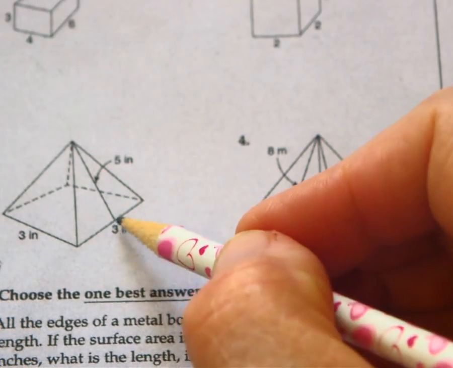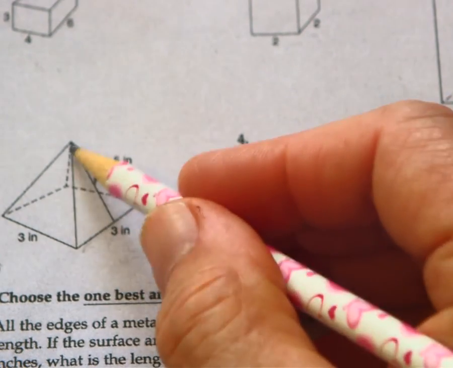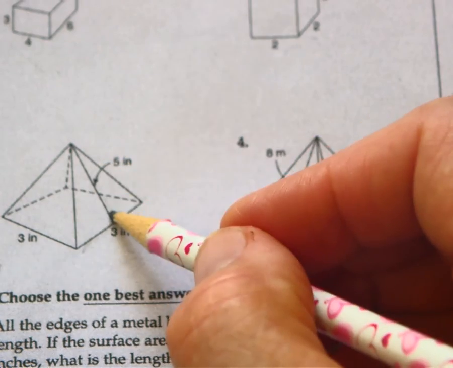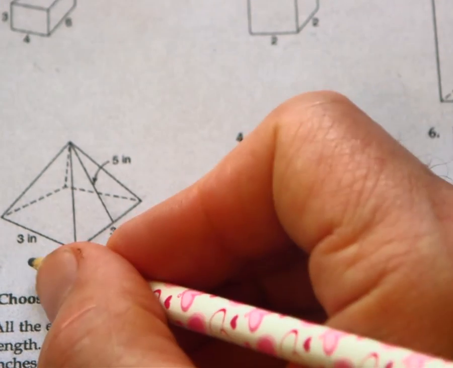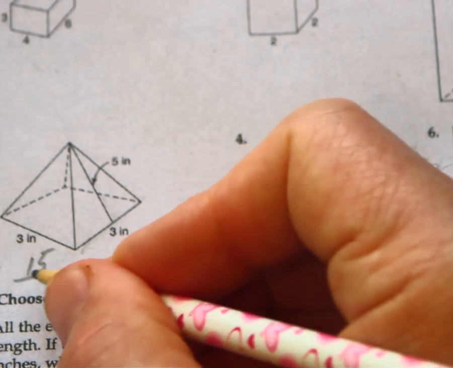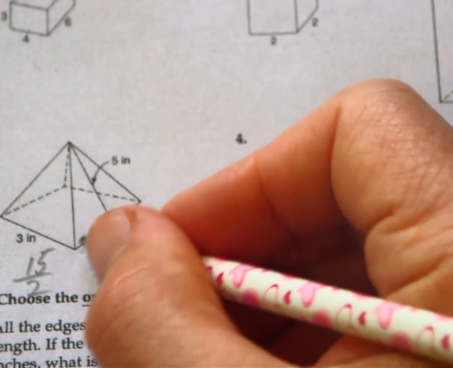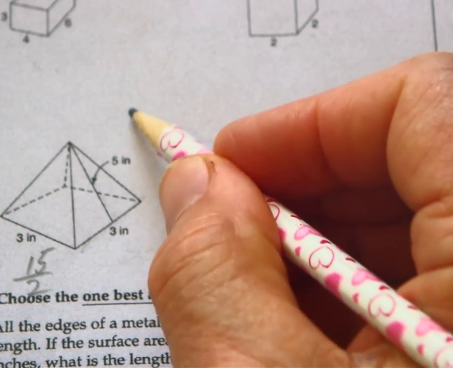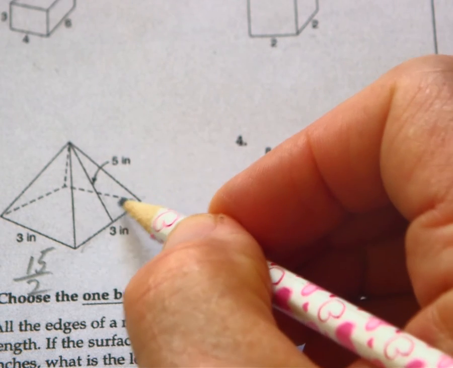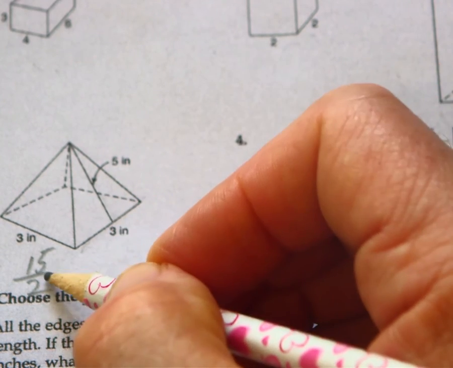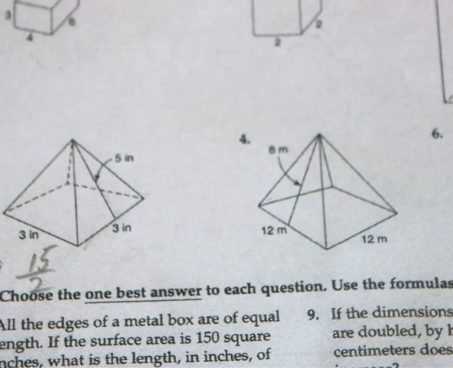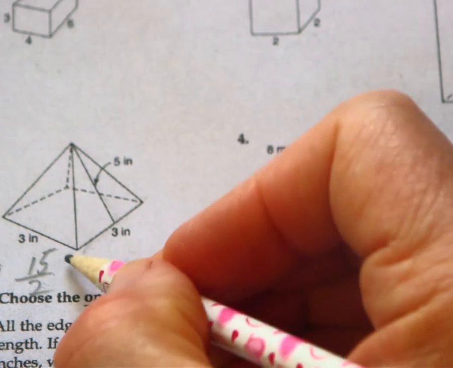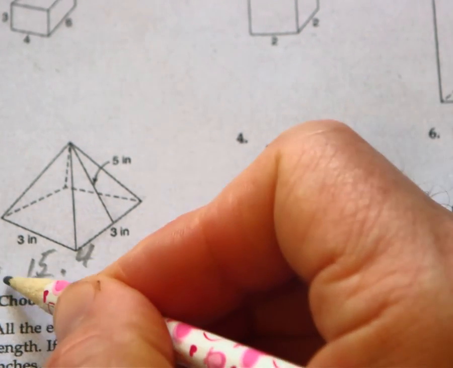What's the area of a triangle? It's the base times the height, 5 times 3, 15, divided by 2. 15 divided by 2, because if you do the base times the height, you're going to get the area of the parallelogram that 2 of the triangles form. You want half of that. You want 1 triangle. So you divide it by 2, right? But there's 4 of them, so you're going to multiply it times 4.